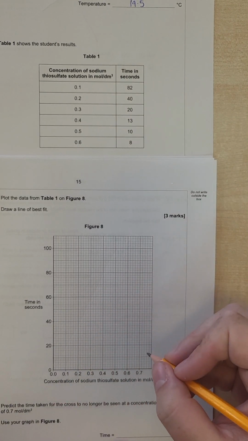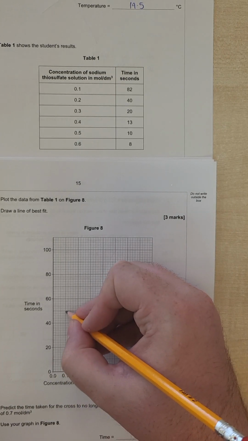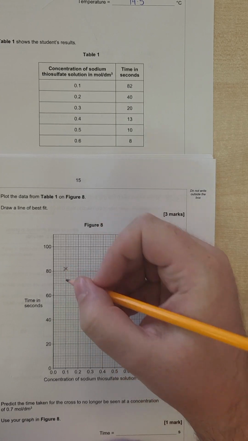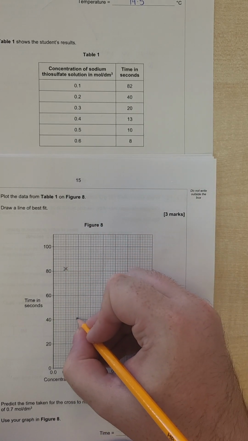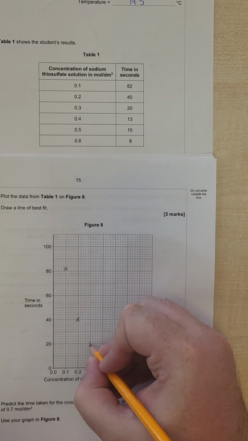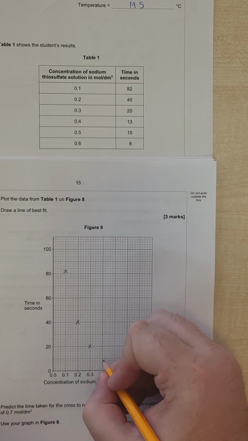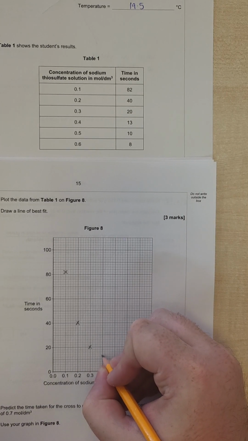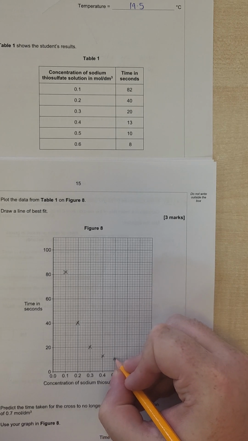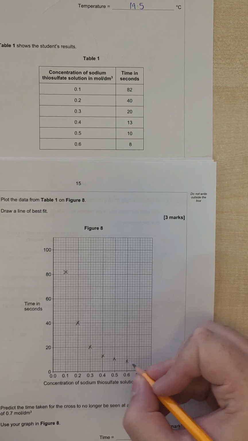So 0.1 moles per decimeter cubed is going to go to 82, and all of these go up in 2, so we're going to go all the way up to 80 and put across at 82. 0.2 is at 40. 0.3 is at 20. You do normally find that at least some of the points are at nice cross junctions. So 10, 12, 13 for 0.4. 0.5 is at 10, again a nice cross junction. And 0.6 is at 8.